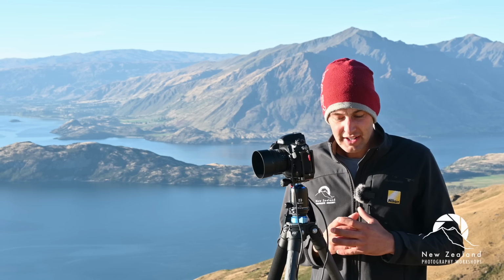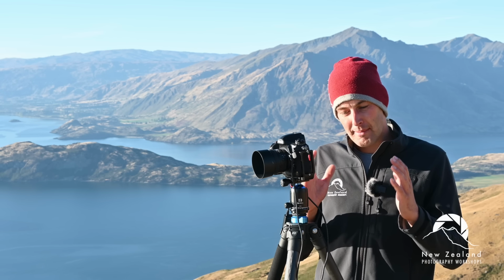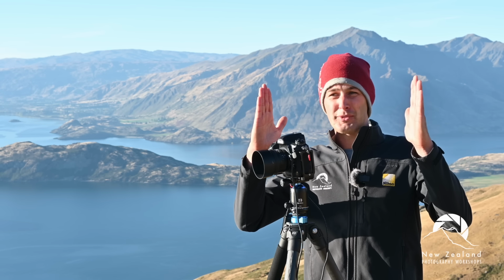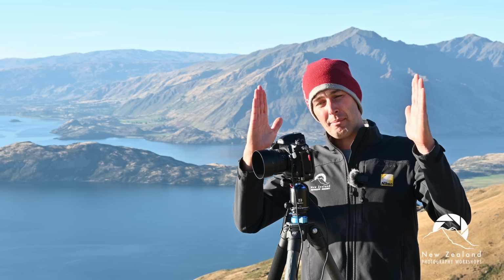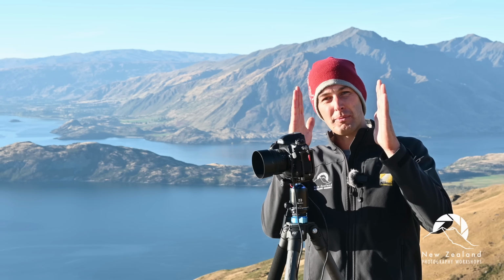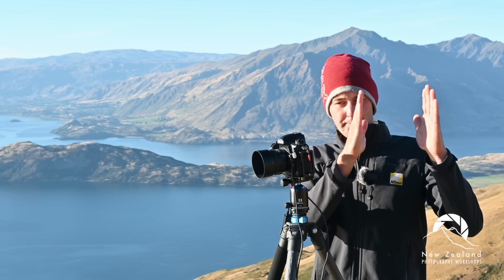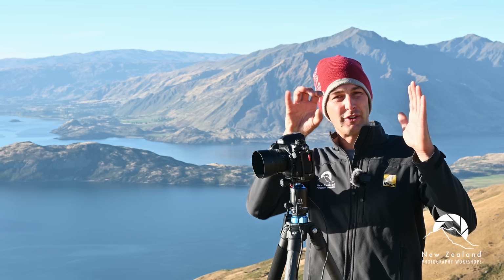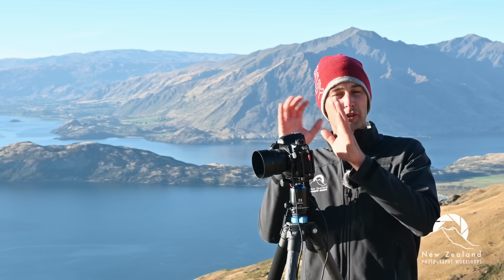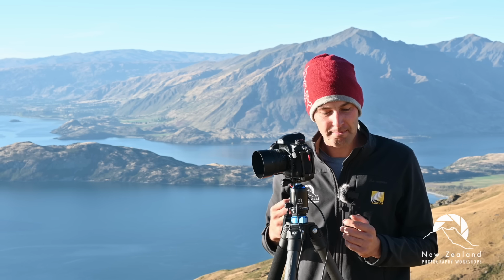So essentially, if we look at our histogram and pretend we've got 10 stops of dynamic range on our histogram, and we've only got a scene that's got 7 stops of dynamic range, we can actually push that one way or the other. And we can have a space on the right hand side of the histogram or space on the left hand side of the histogram.